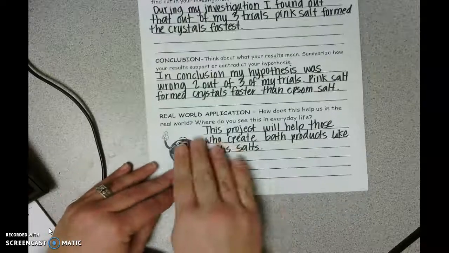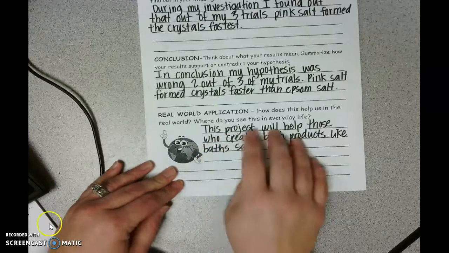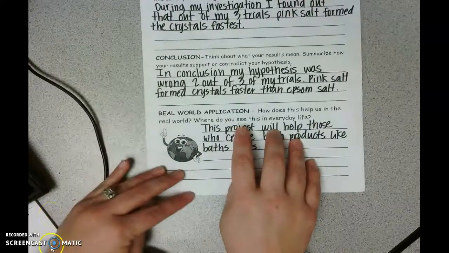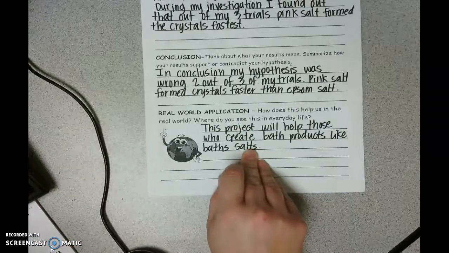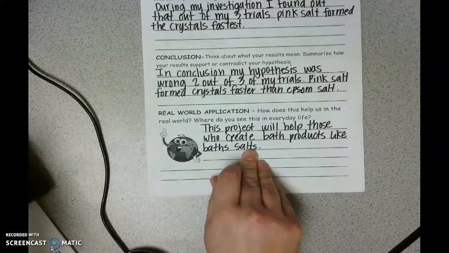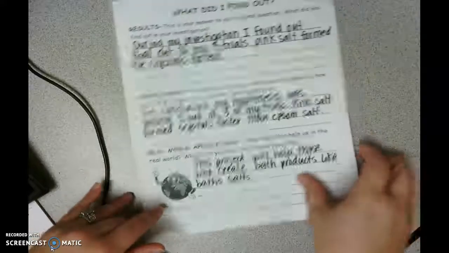And then real world, it would still be the same because, well, knowing this, people could apply this to like bath salts, knowing that if I tried to make homemade bath salts, would they work right? Would they not work right? So that's how you would do that.